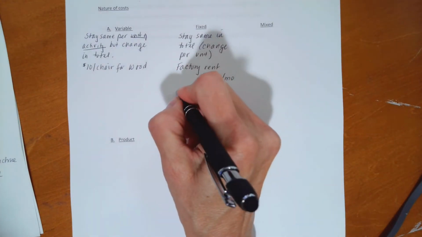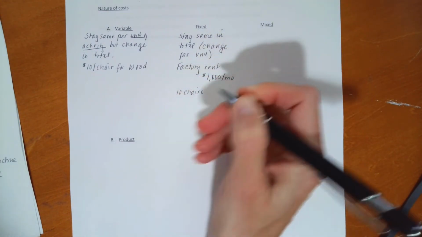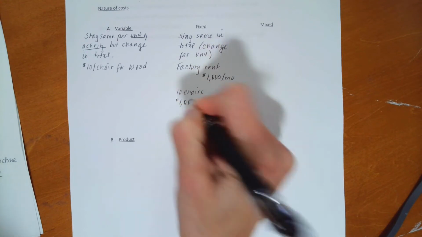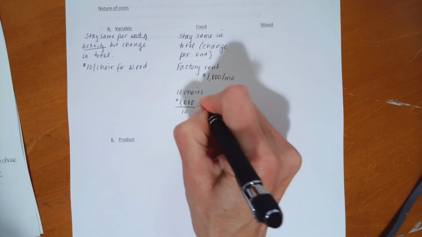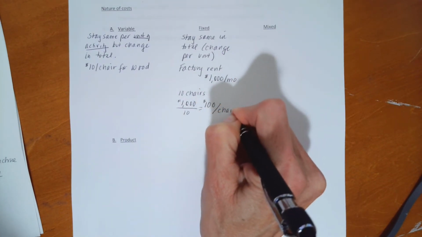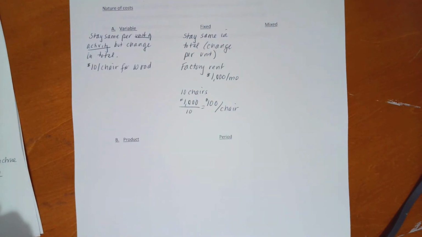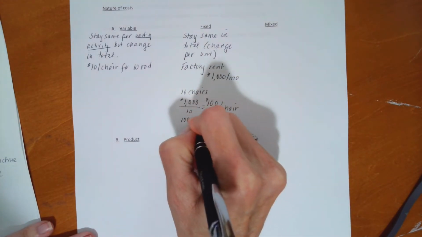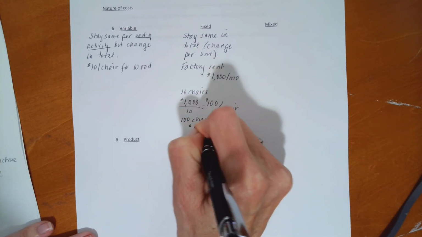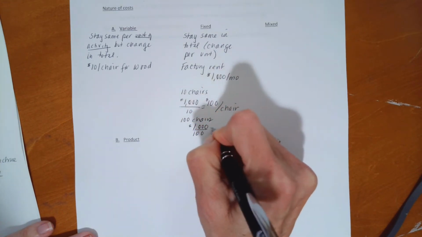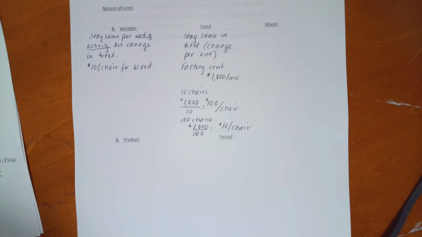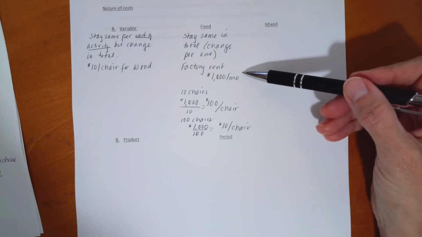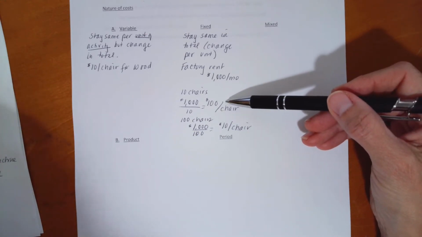So let's just say if we made 10 chairs, our fixed cost is going to be 1,000 divided by 10. That fixed cost becomes $100 per chair. If we make 100 chairs, that $1,000 divided by 100 chairs gives us $10 per chair. So a fixed cost stays the same per month, it's $1,000 per month, but it changes per unit, depending on the activity level.